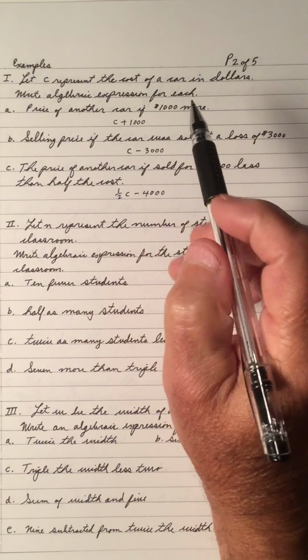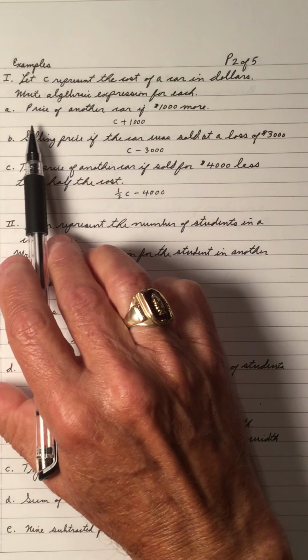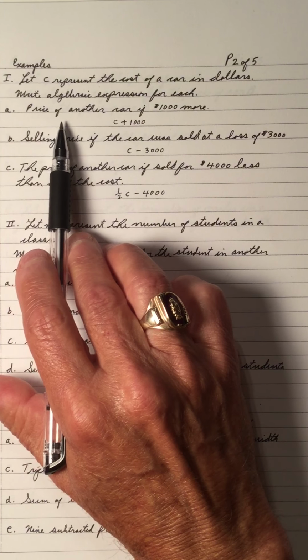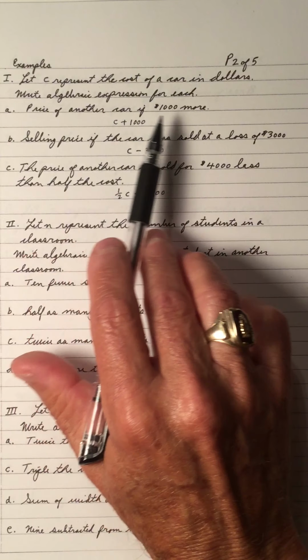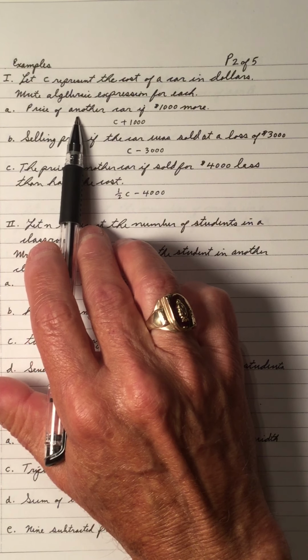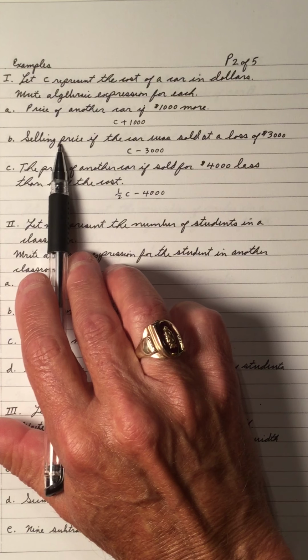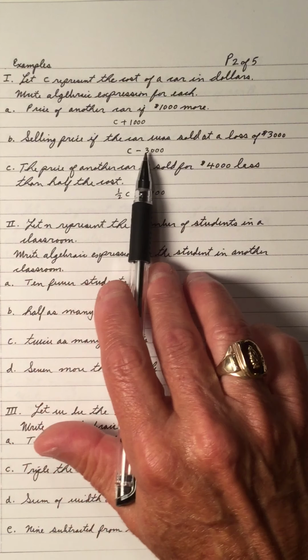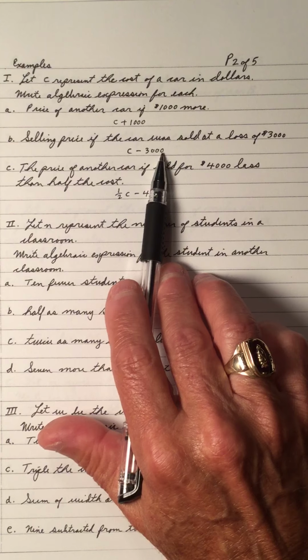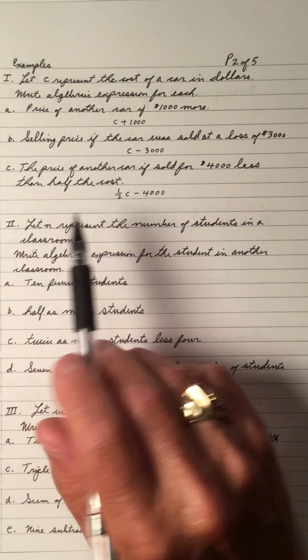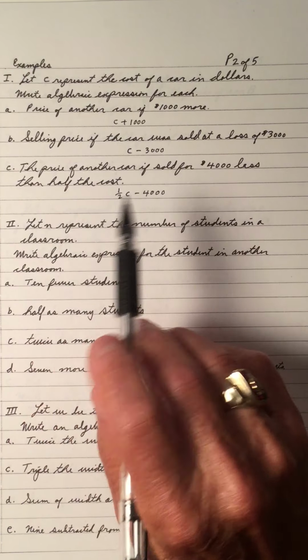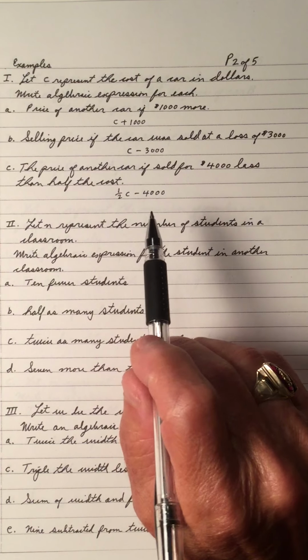So notice we're talking about another car. There are two cars, but this one, the new car, is the cost plus 1,000. The selling price of the car we have is C minus 3,000. So notice we have one variable, but expressing two items.